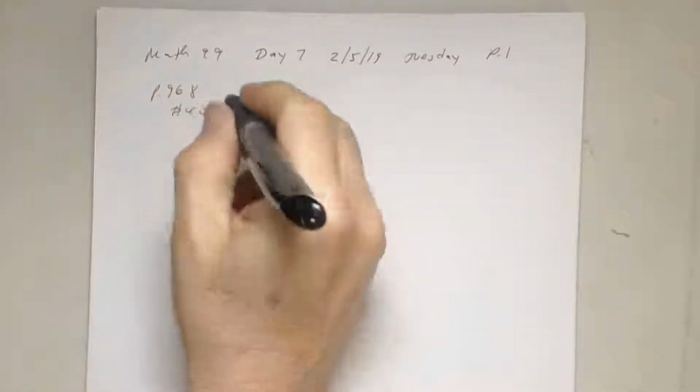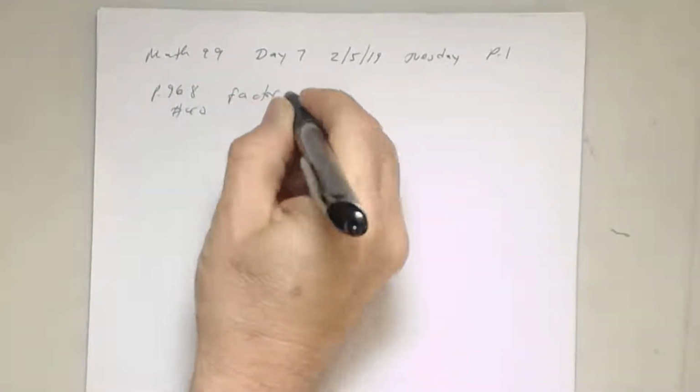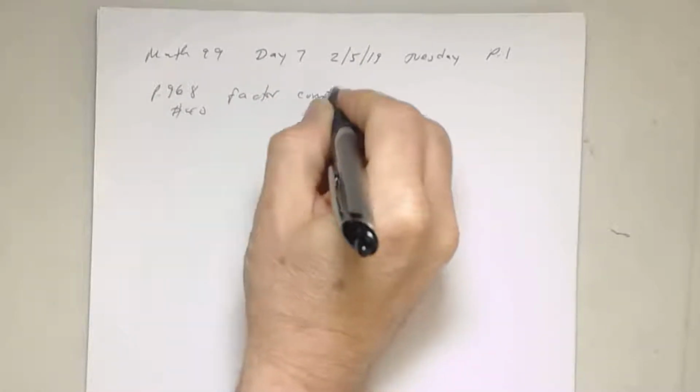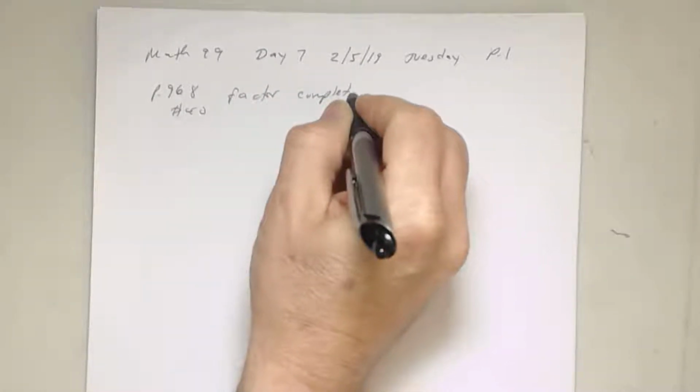The directions will say factor, and it's always going to say... Now you've got to know that at some point you understand what I mean, but when I say factor, you've got to factor completely. All right, so you have to factor completely.